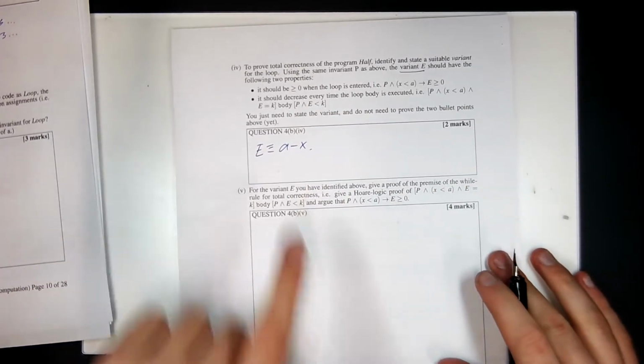That's sufficient for this question. You don't need any justification for it. It doesn't specify that we need it.